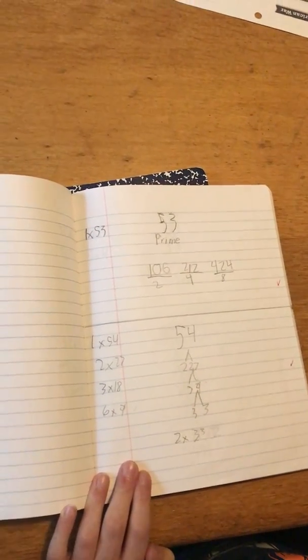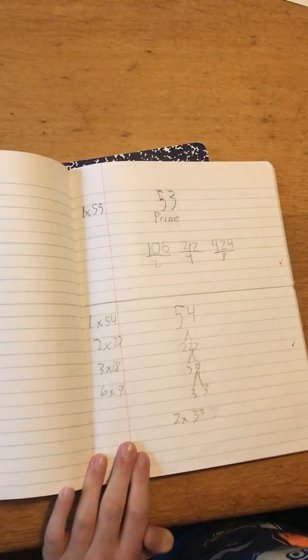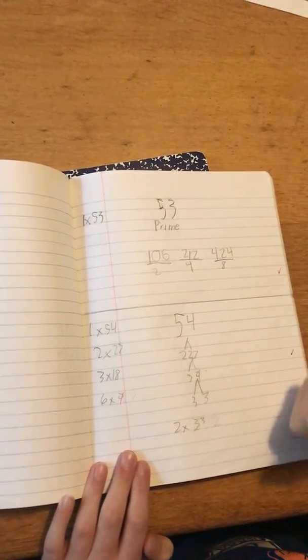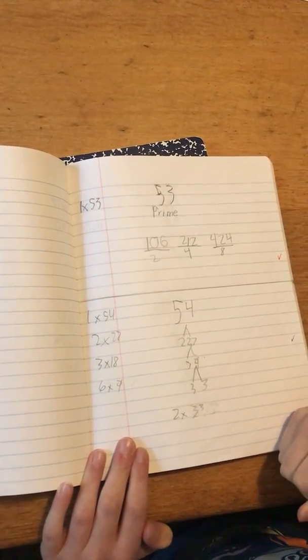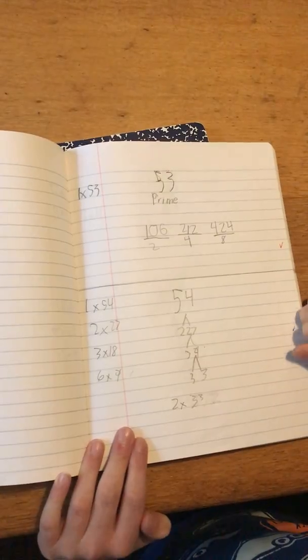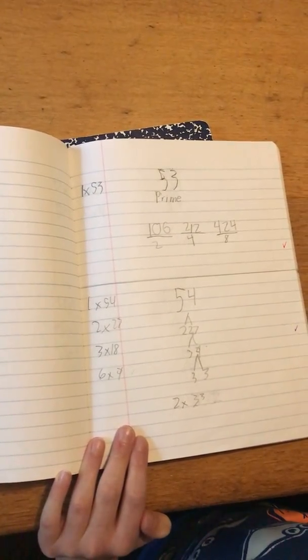So once again, we write prime underneath it, and Jack likes to write his multiples in fraction form. So that, for instance, 106 divided by 2 equals 53. And then we write the one factor pair that we have for a prime number, which is 1 times 53.